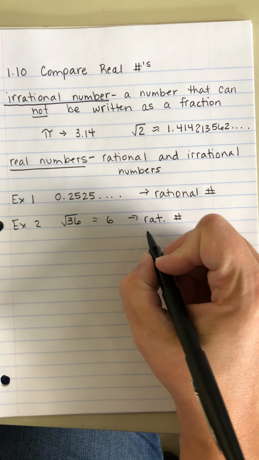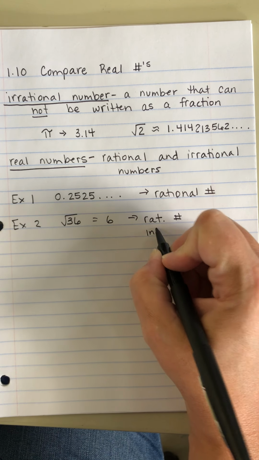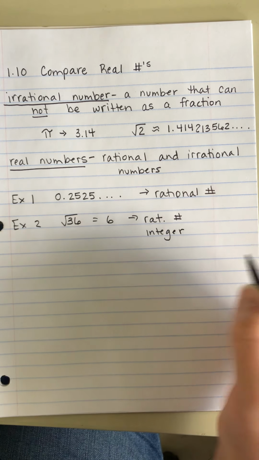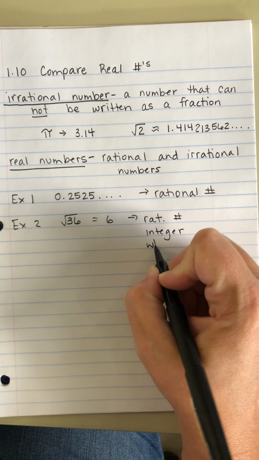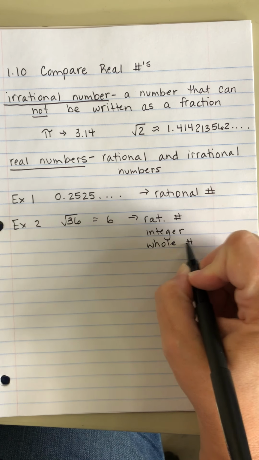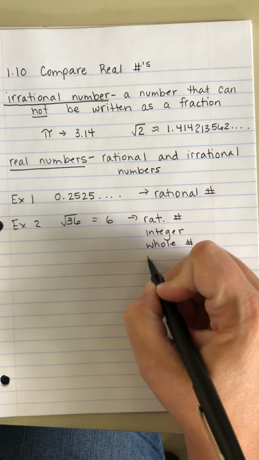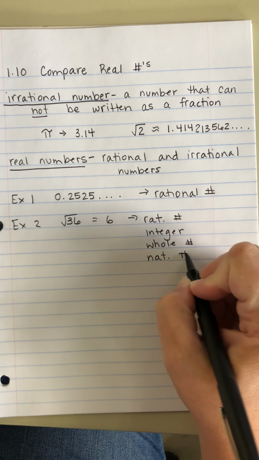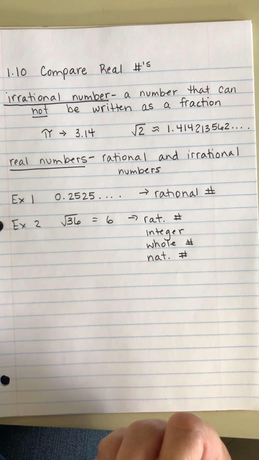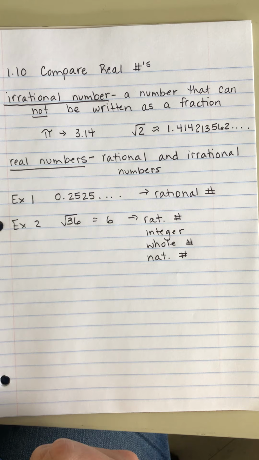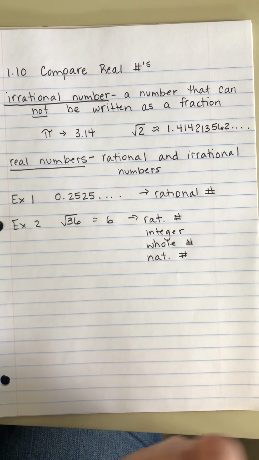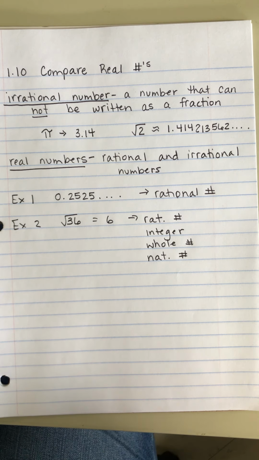Yes, it's a positive whole number, right? It is also a whole number. And it is also a natural number. Remember, your natural numbers are like your counting numbers. 1, 2, 3, 4, 5, 6. Okay, so 6 belongs to all those groups. I would include all of those numbers along with it.